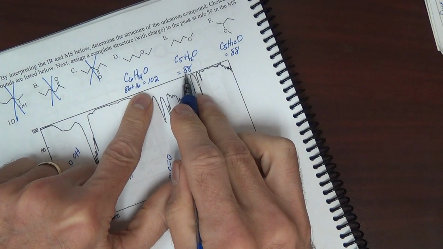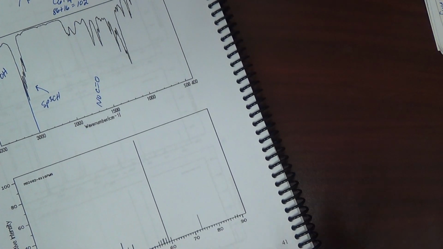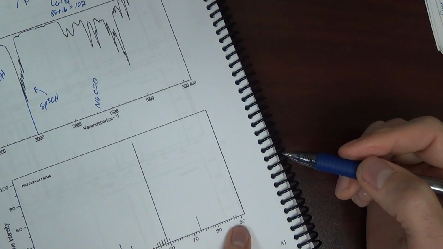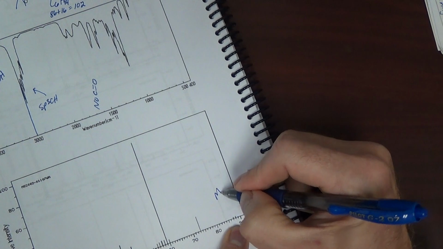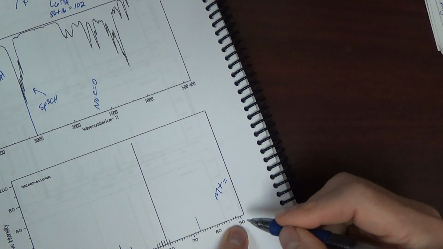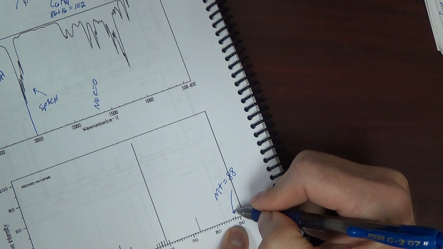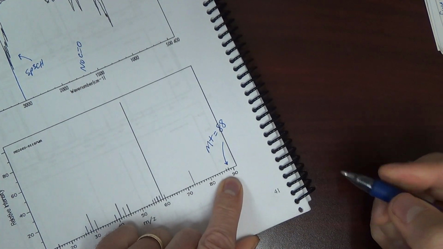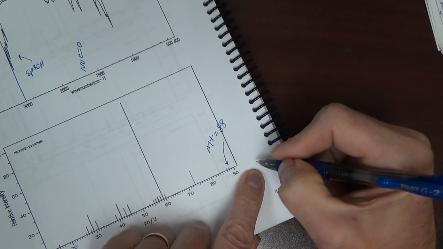Since we have a difference in mass, we could use the mass spec molecular ion if one is present. M plus equals, I do see an 88. Now it's quite small. I certainly don't see a 102. We have to be careful though.